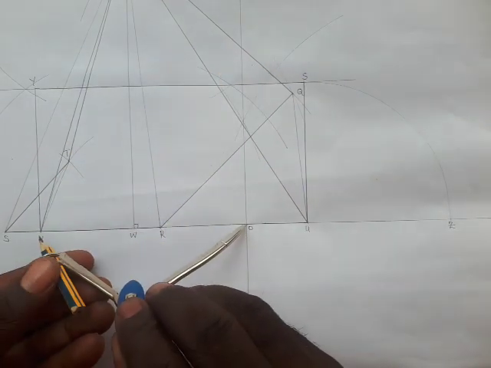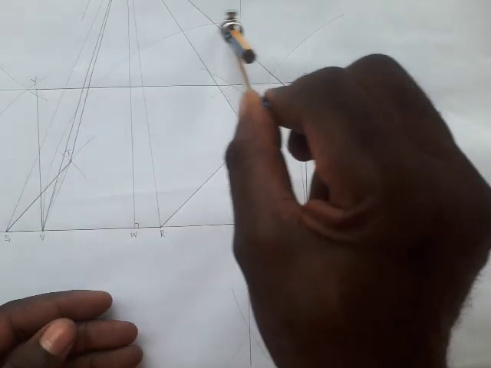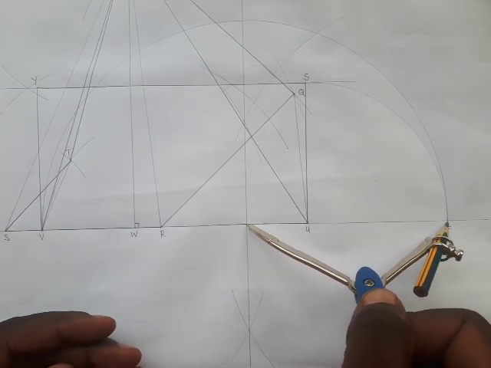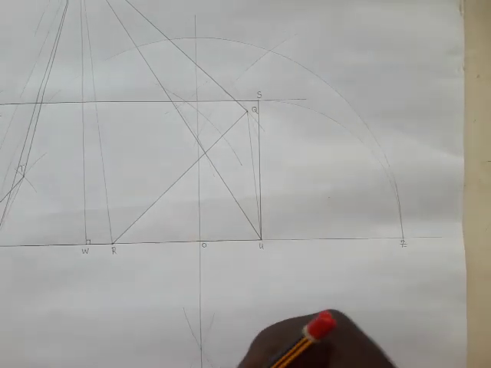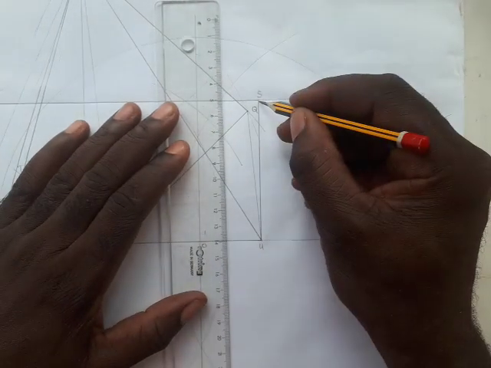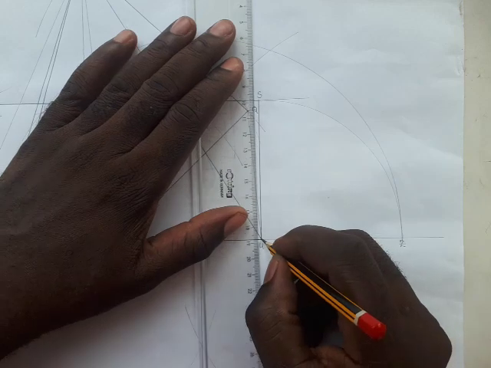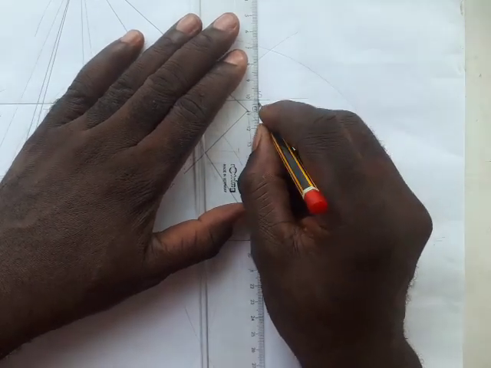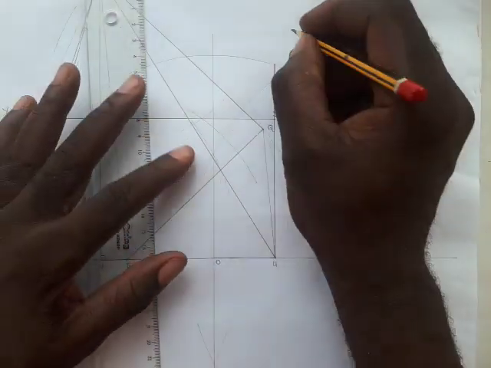Alright, so draw an arc from V to Z. I hope that's clear. Good. Now extend this line US until it touches this arc, the one you just drew now. So needle on U, align your ruler and extend. Just draw a thick line at once until it touches this arc here. Okay, now let me call this point A.